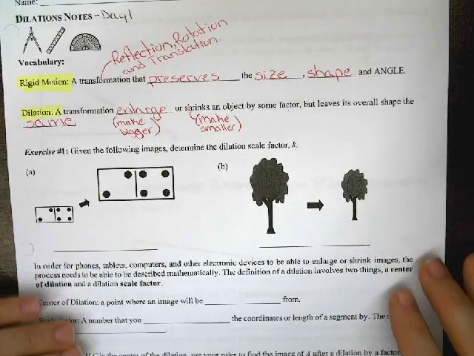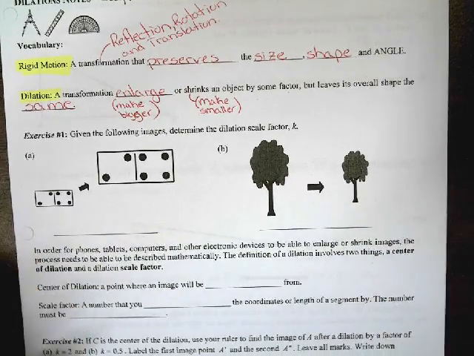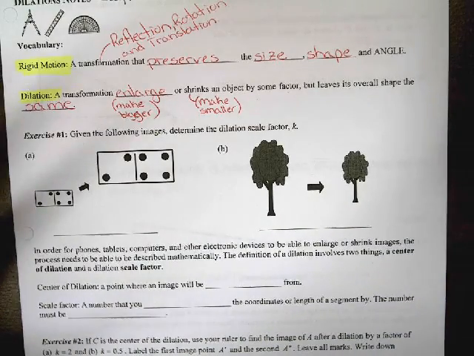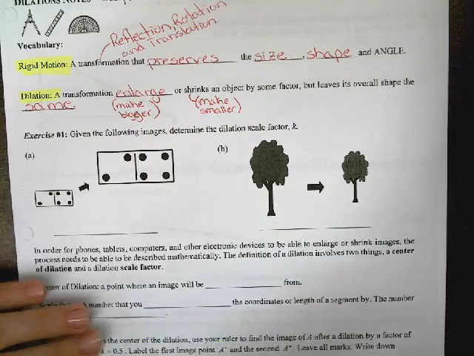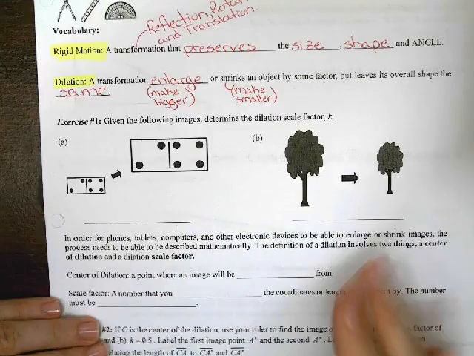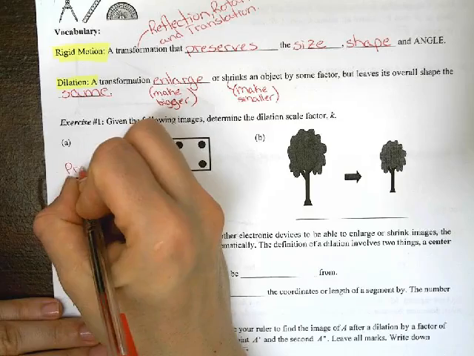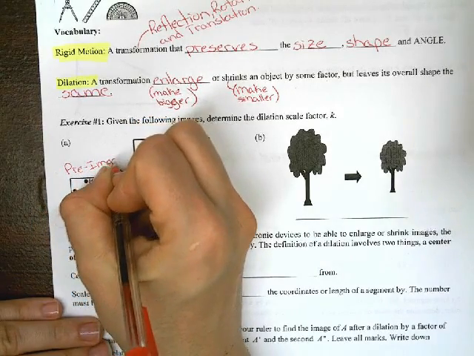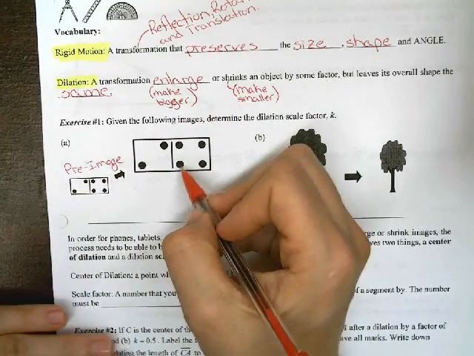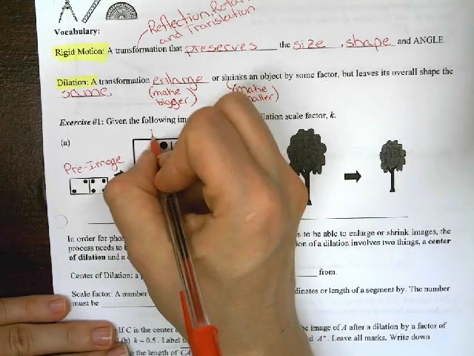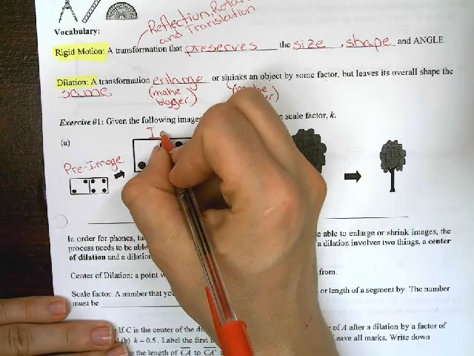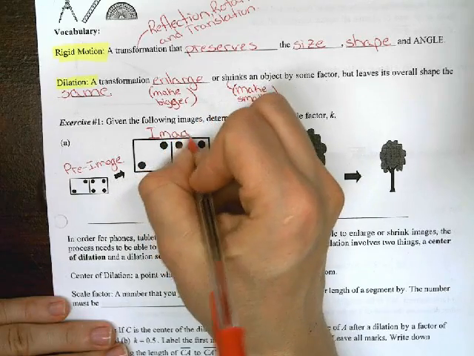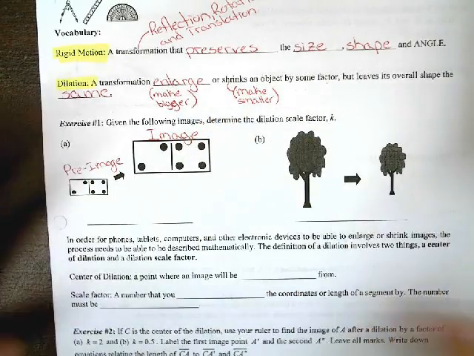So when we're looking at exercise 1, we want to be able to look at whether these are enlargements or did the image get shrunk. Okay, so this one here is what they would call our pre-image. And after we have performed a dilation or a translation or a rotation is the image. The image is something that has happened to it.